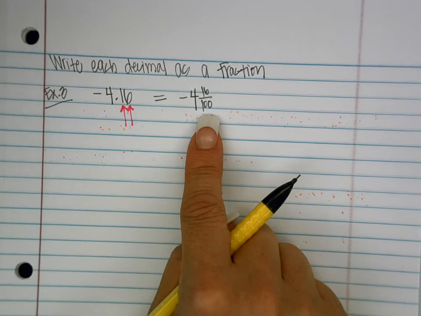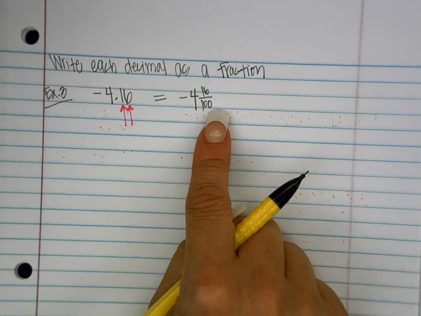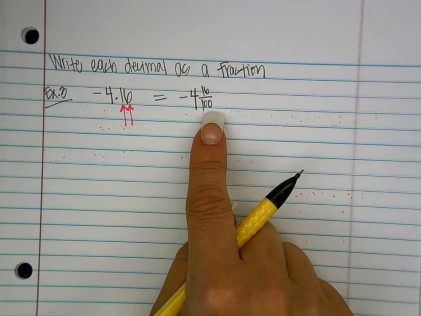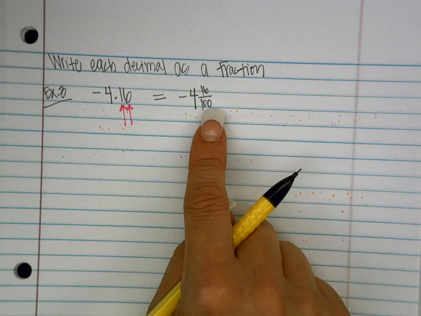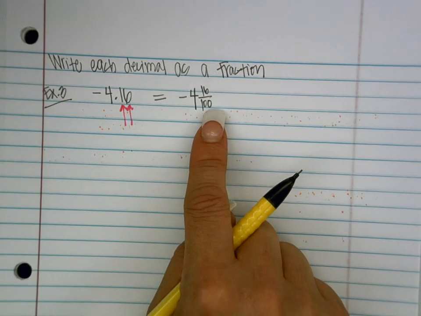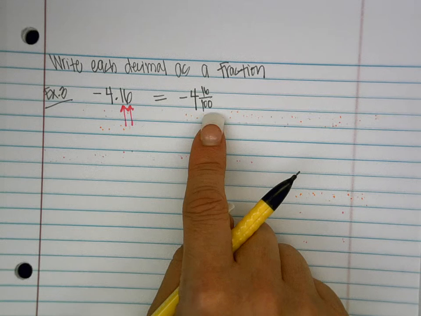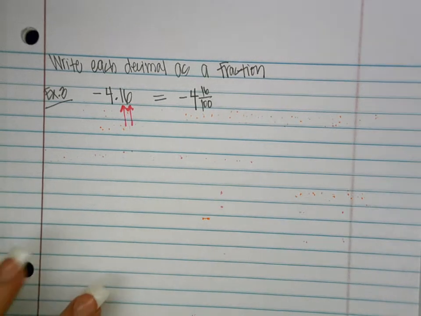What do you think 16 over 100 can reduce to be? What goes into both 16 and 100, Tony? 4. Okay, if you didn't see that 4 could go into it, what do you definitely know could go into it? You could always start with 2 if you need to. Okay, and then you can reduce again. But Tony's right, that's something called the GCM, greatest common multiple, okay? That's the biggest number that goes into both.